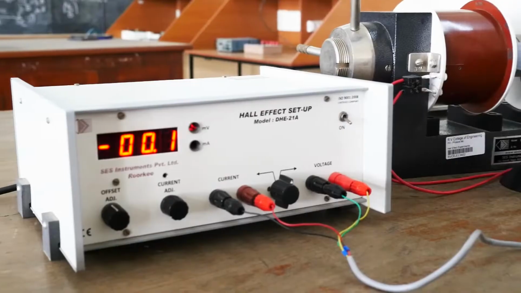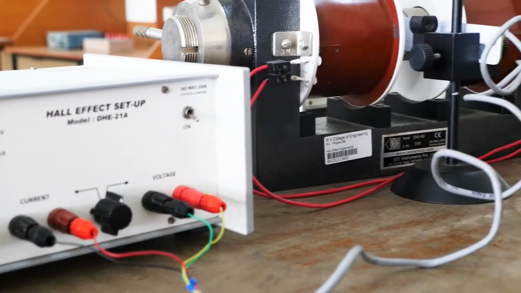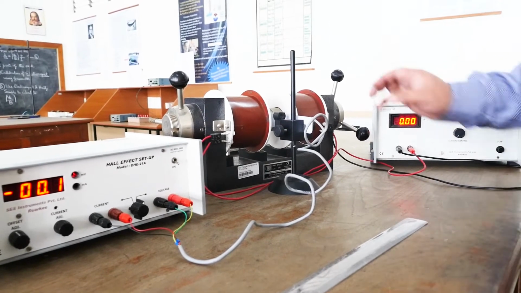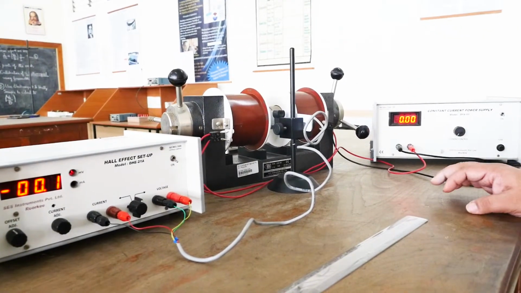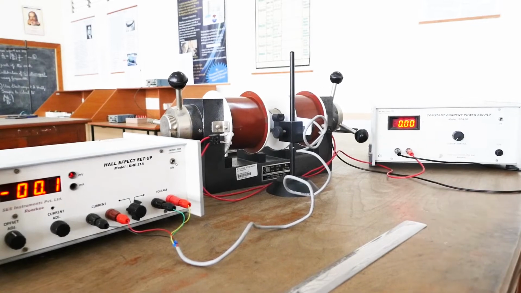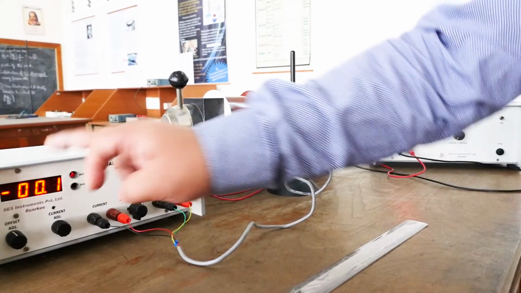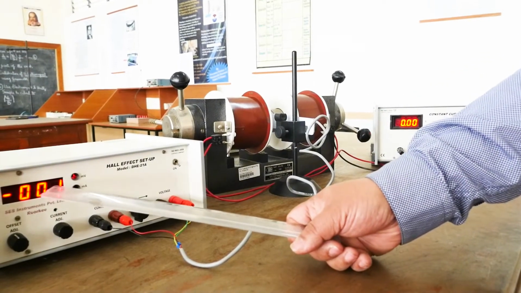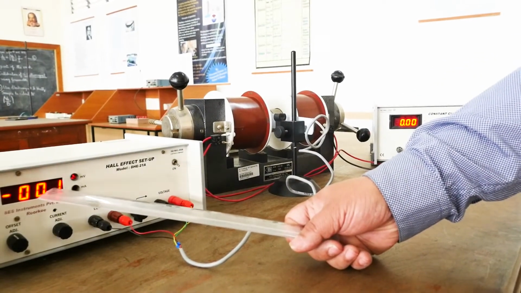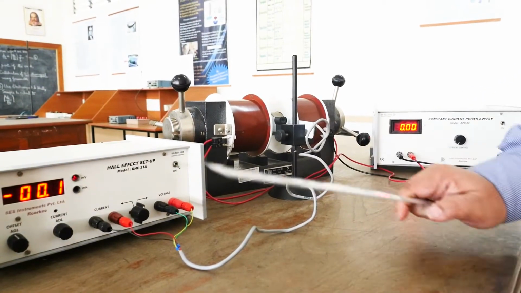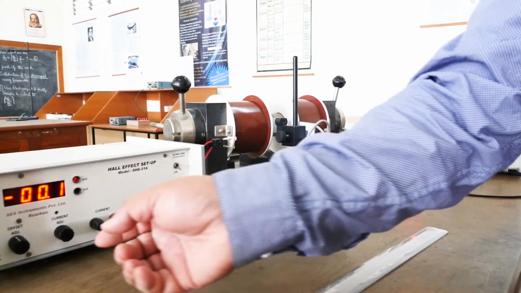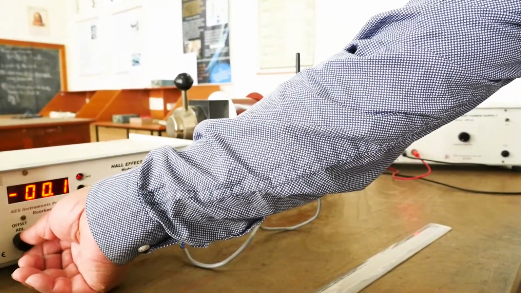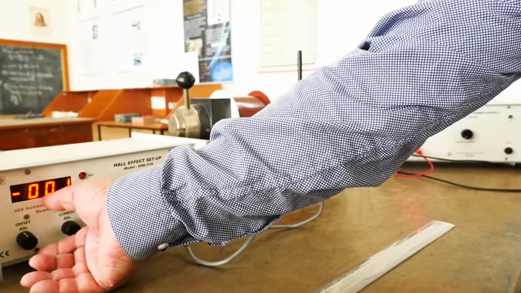I will switch on the power supply to the electromagnet. Because the current to the electromagnet is 0, I know that the magnetic field here is also 0, and since the magnetic field is 0, according to the theory of the Hall effect, the Hall voltage should also be 0. But as I can see very clearly, the Hall effect voltage is not showing 0 value, but some small negative value. This is an anomalous value that has to be removed, which we can do easily by turning the offset adjust knob. We will turn the offset adjust knob to set this non-zero value to 0.